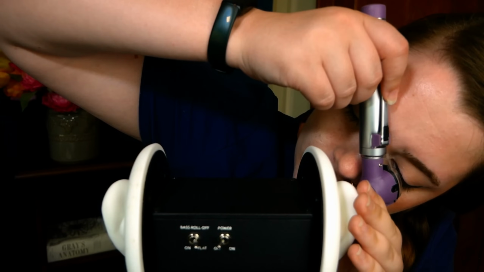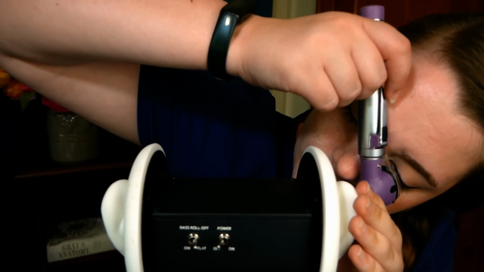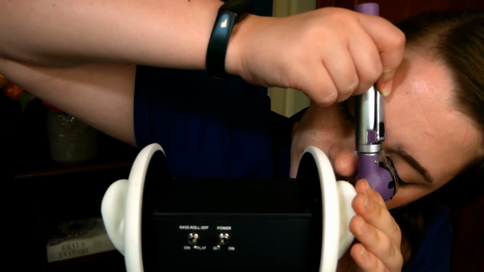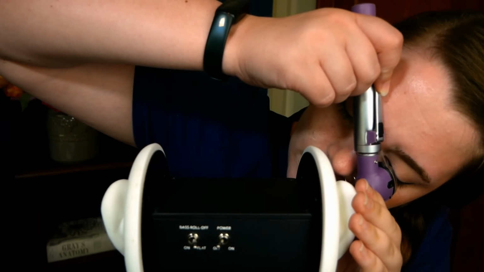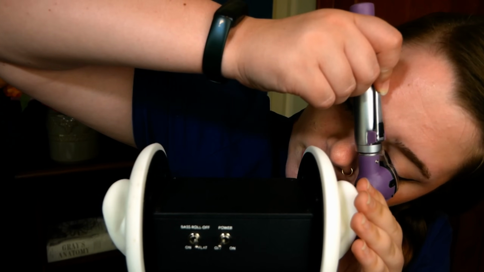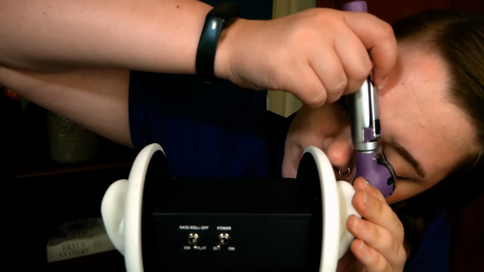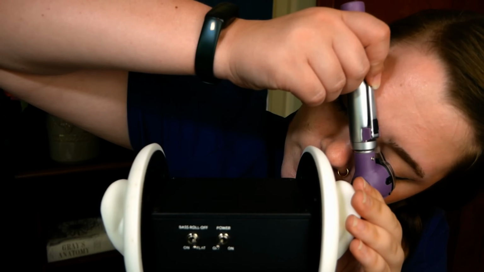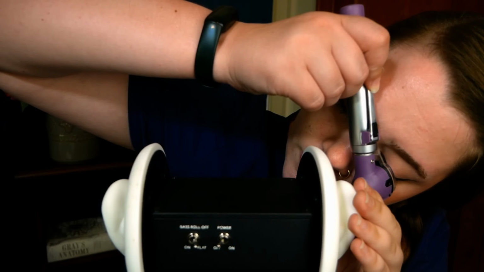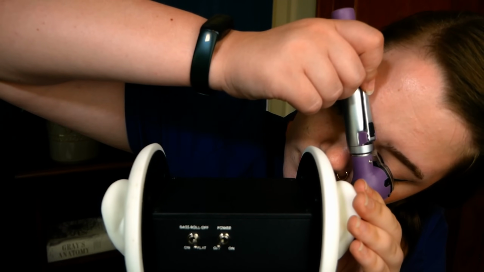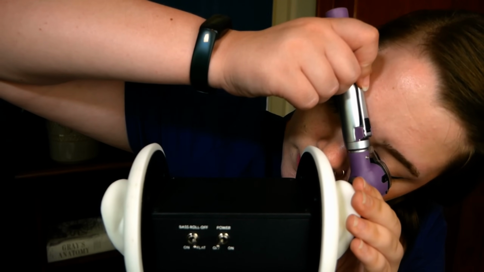Good. So we have the reflection, the cone of light. We have the tip of the malleus there. Color is correct. Shape.